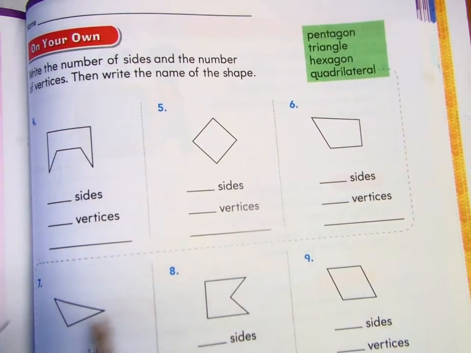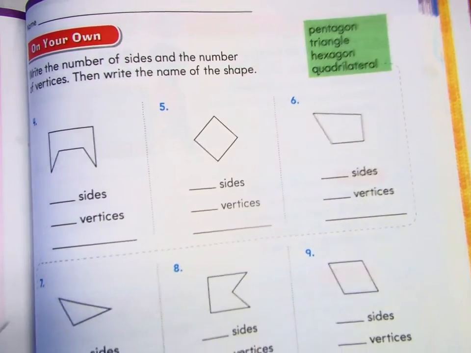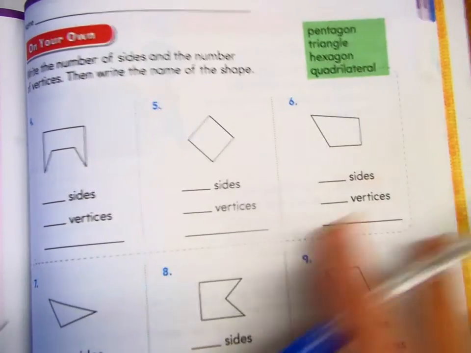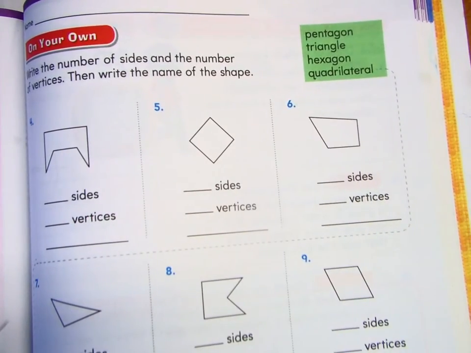Do 4, 5, 6, 7, 8, 9. Not the bottom, just the top. Pause it to do it.